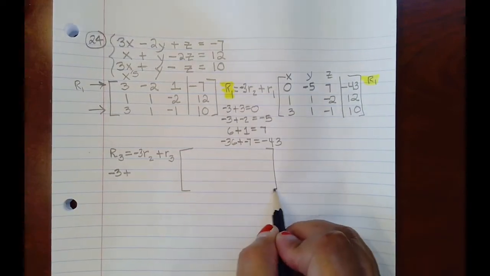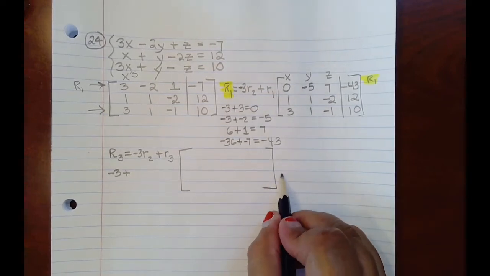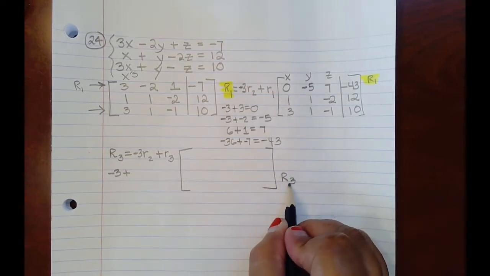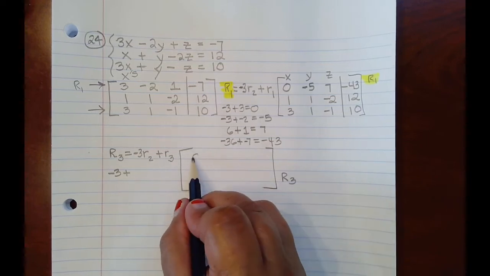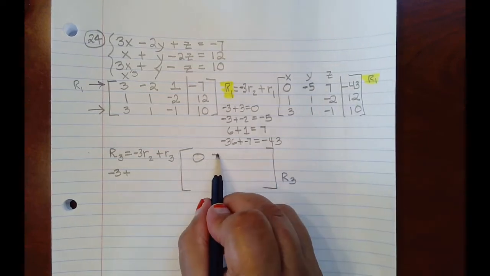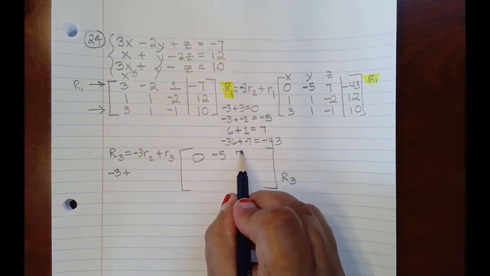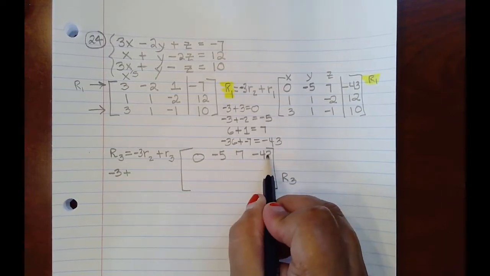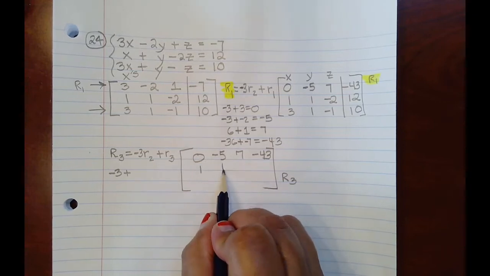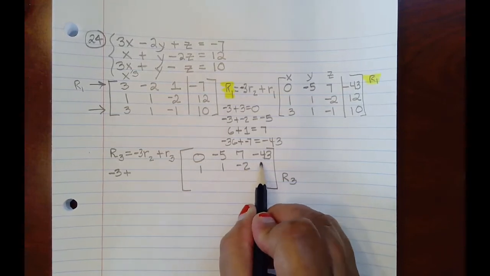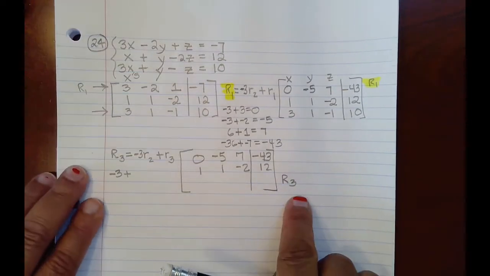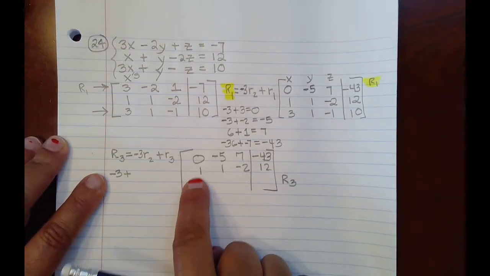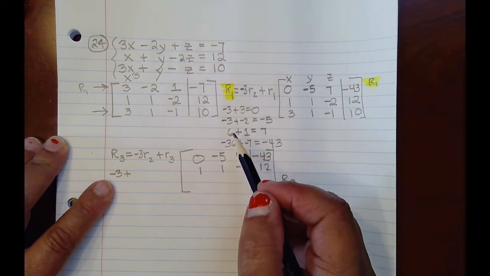And again, you might want to set yourself up to put the new numbers in row 3. Leave these blank so you can put the new numbers and reinsert the numbers that you just had: 0, -5, 7, -43, and 1, 1, -2, 12. Because if you put those in there, then you won't put these values that we're working on right now in either of those rows. So back to the plan.